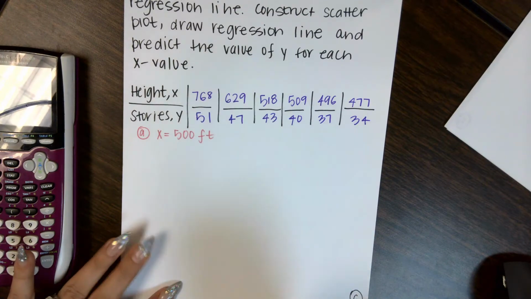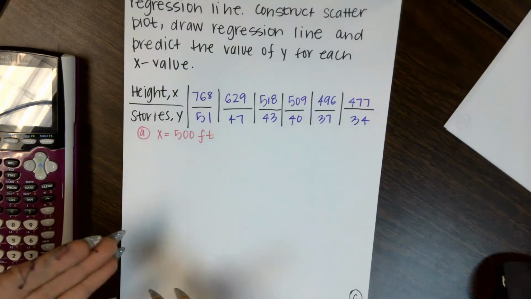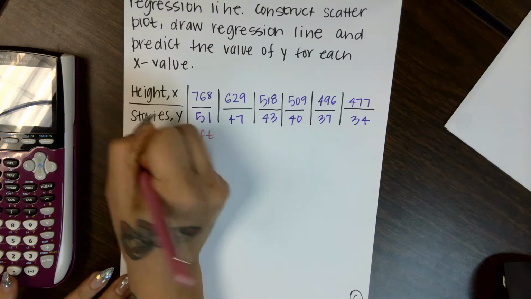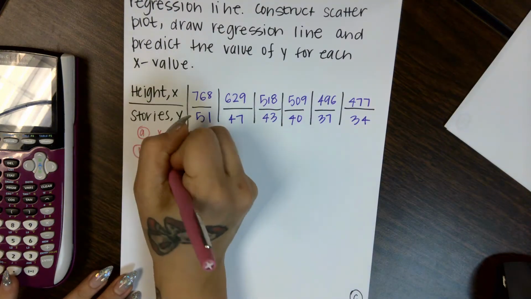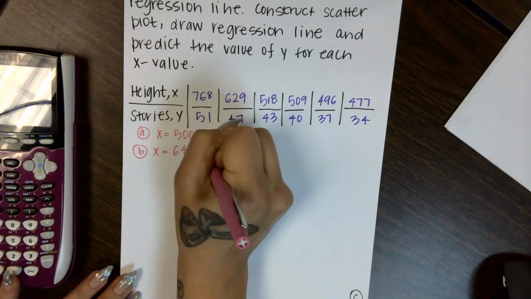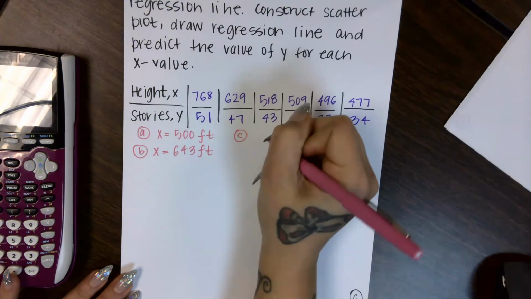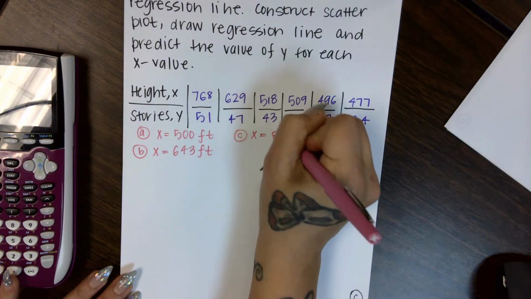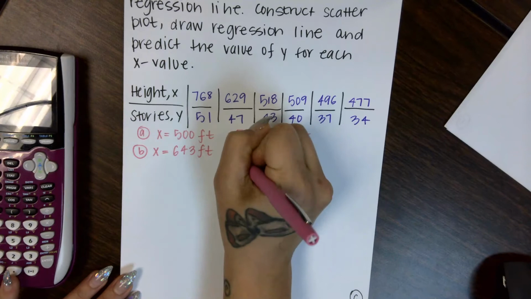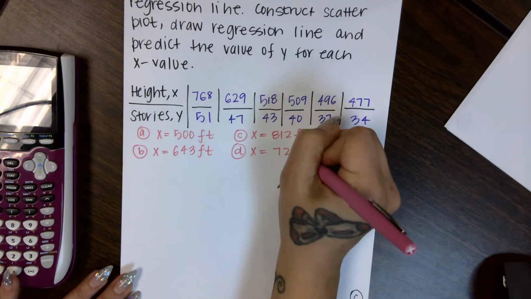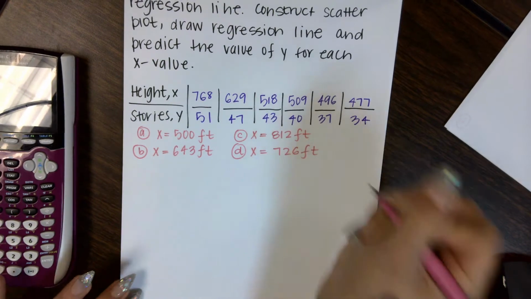Predict about how many stories are inside this building when x equals 500 feet. B, we're going to predict when our building is 643 feet tall. C is when our building is 812 feet tall. D is when x is 726 feet tall. Okay.